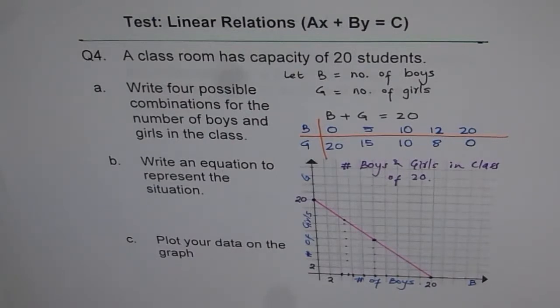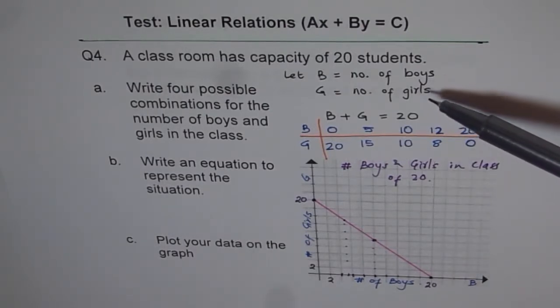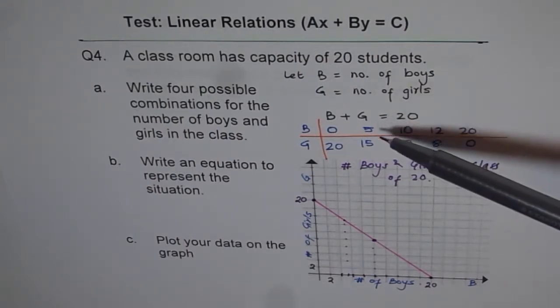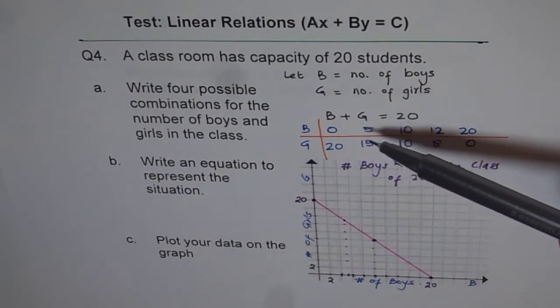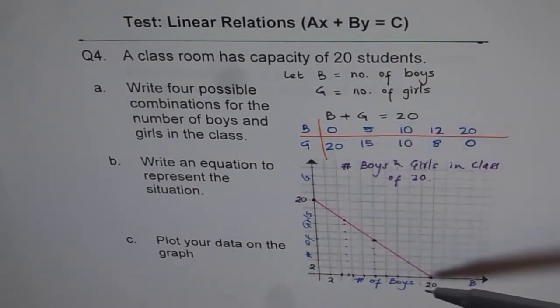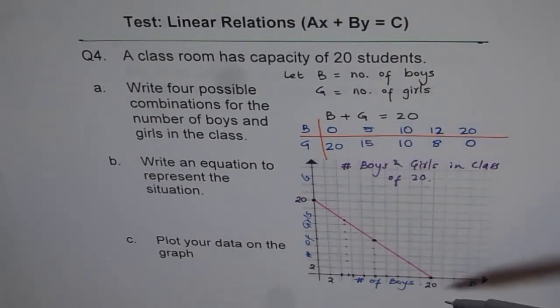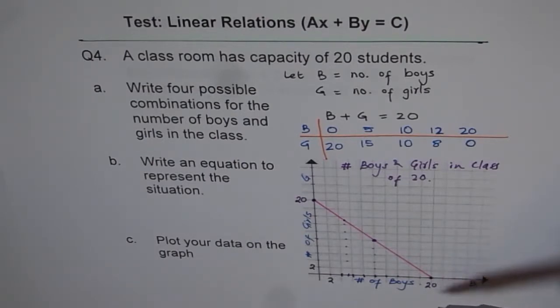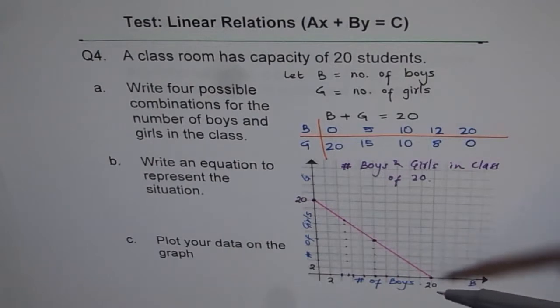So that completes our answer to this question. Important things here are: define your variables, write down a clear equation, and then with the help of the equation, get some points, values. On a graph, try to figure out what should be the scale. And once you decide the scale, as we did here, each division is 2 numbers, whether it's 2 boys or 2 girls, right? So that is the scale.